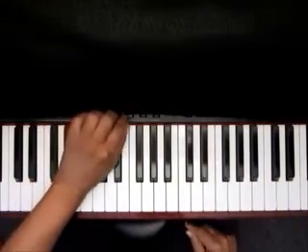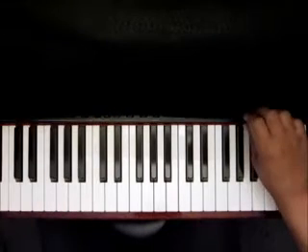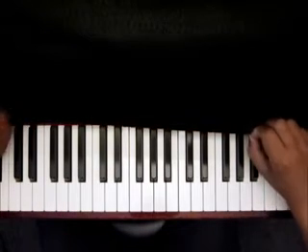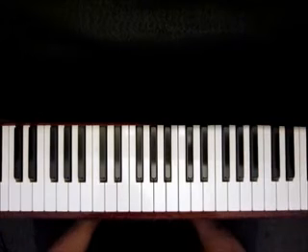Okay, that's Shirley Caesar's "This Is the Day That the Lord Has Made, Rejoice." It's a real good song for showing you movement between chords, especially if you're in a minor key.